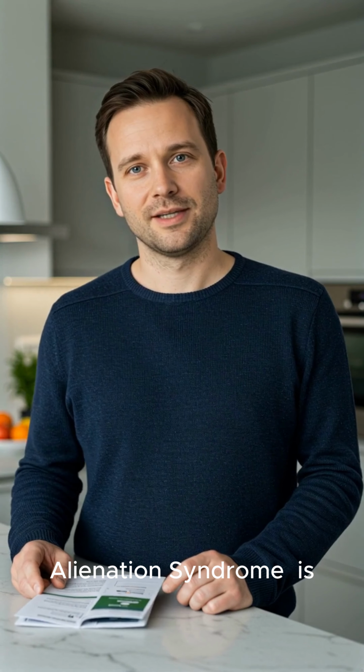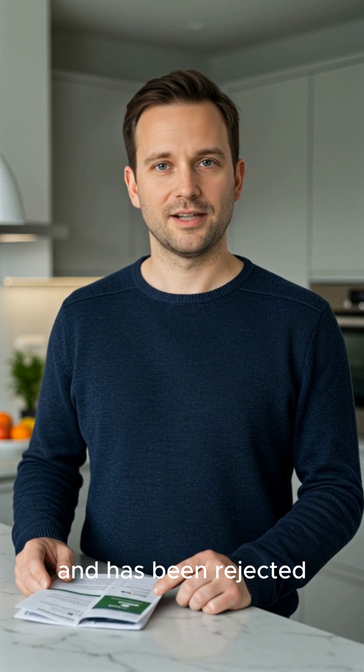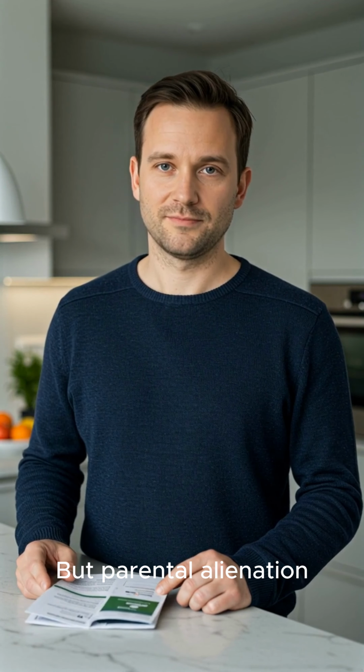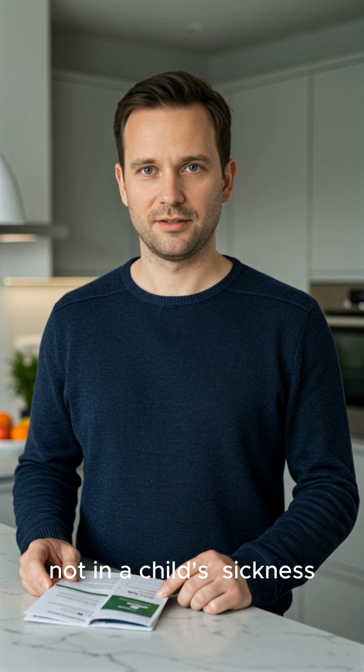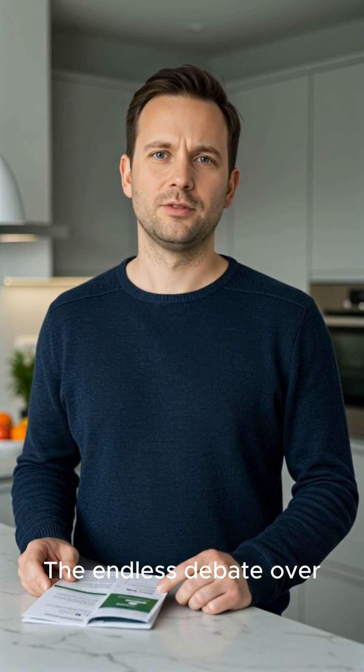So let's bring it all together. The term Parental Alienation Syndrome is problematic and has been rejected, but parental alienation, as a process of behavior and manipulation, is very real, observable, and deeply damaging. It's rooted in power dynamics and coercive control, not in a child's sickness. The endless debate over labels has been a destructive distraction. It has allowed critics to muddy the waters and has prevented countless children from getting the protection they deserve.